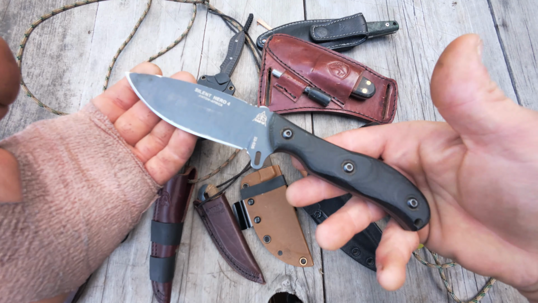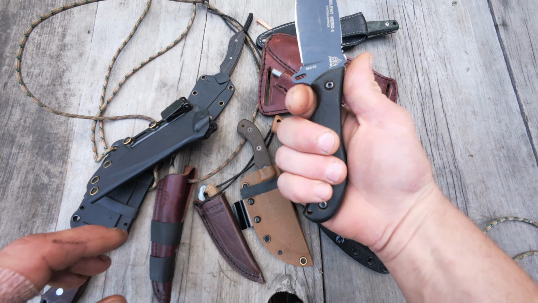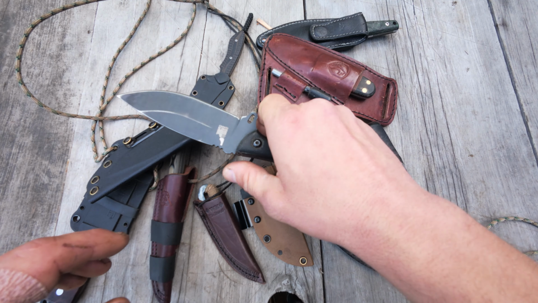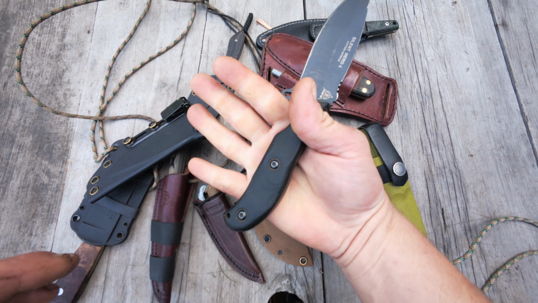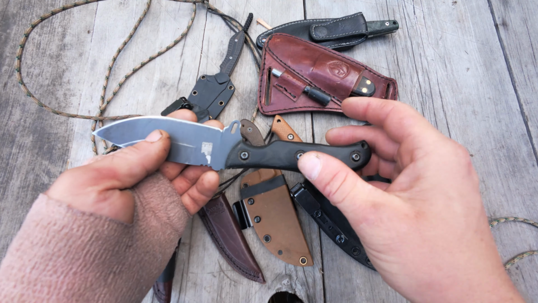So you've got the size, cutting edge length, the handle. Is the handle comfortable for you? Do you like the handle? Is it big enough? And is the blade big enough? So you got size and proportions.